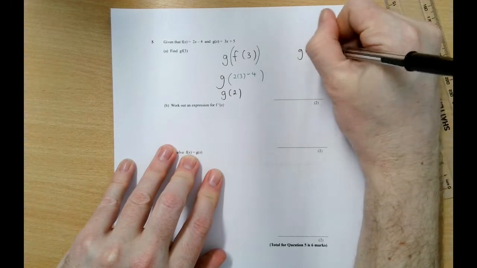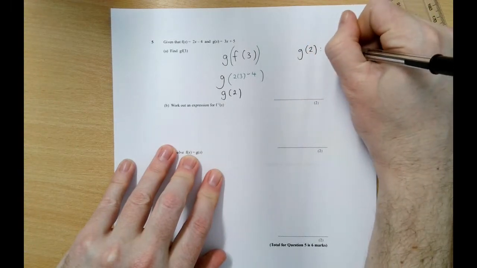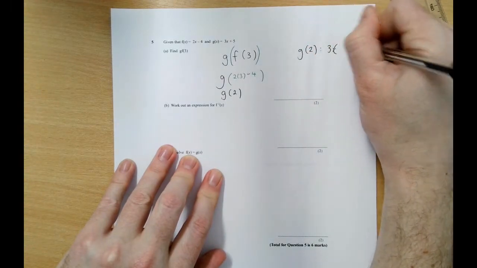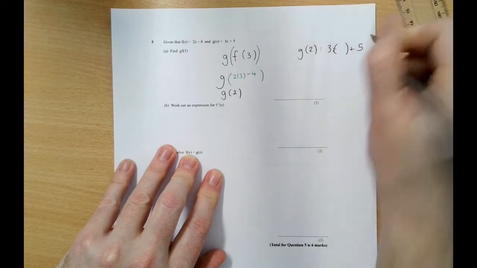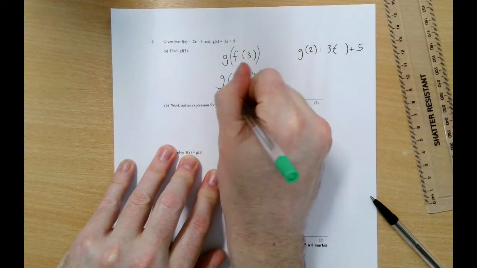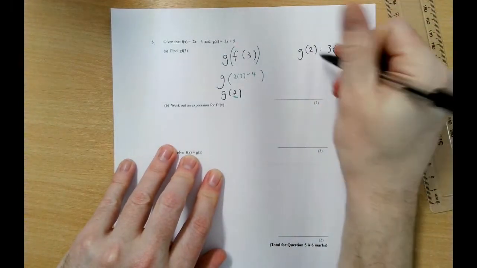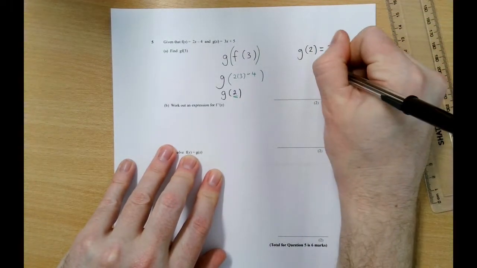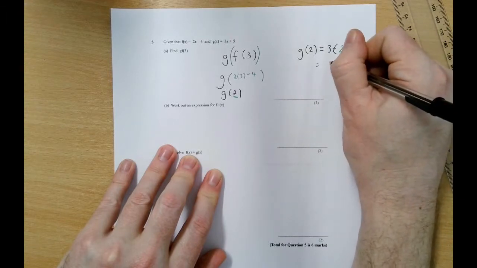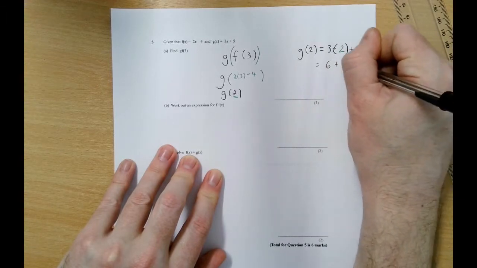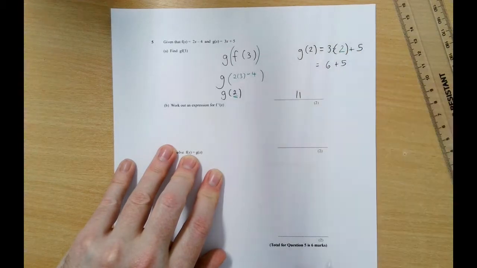So g(2) would be 3 brackets plus 5, and then 2, from that answer there, would go in here. 3 times 2 is, I should say an equals rather than a colon, 6. 6 plus 5, well corrected, is 11.